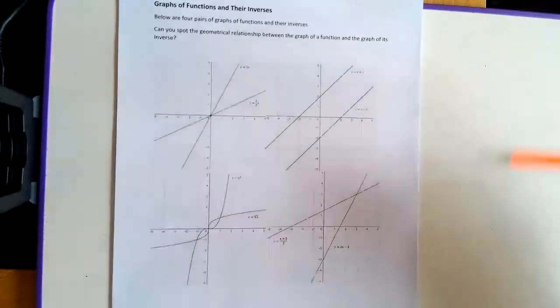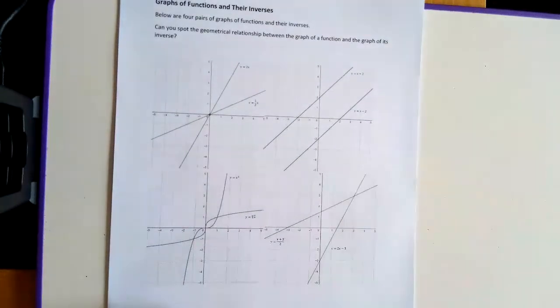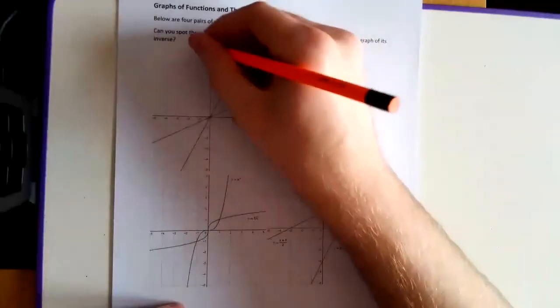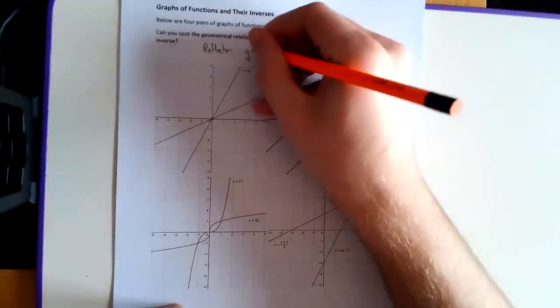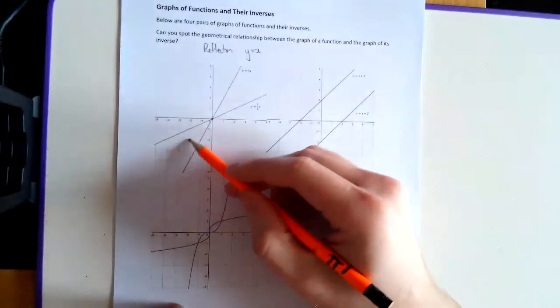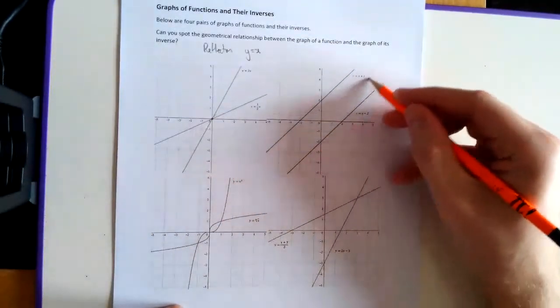Maybe just type it in your calculator. And x plus 3 over 2, 2x minus 3. So can you find a geometrical relationship between them? Hopefully you can. They're just reflections of each other. So there's reflection in the line y equals x. So I draw the line y equals x for all of them. You should be able to see that it's just a reflection.